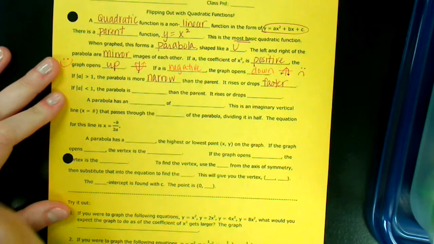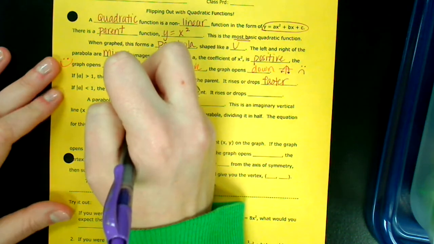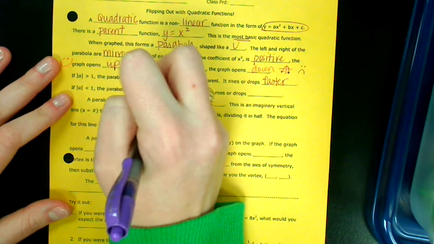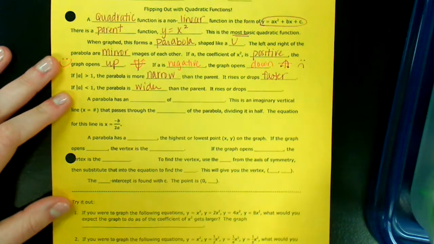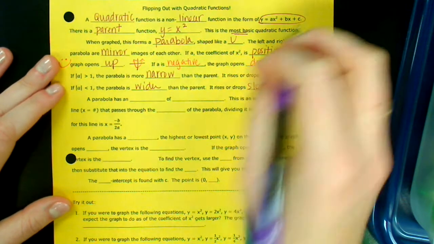And then in the opposite of that, if the absolute value of a is less than 1, like a 1/2 or a 1/4, your parabola is wider than the parent. And that means that it's going to rise or drop slower. It is moving slower than your parent function would.